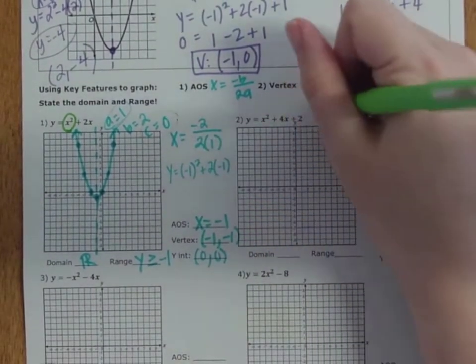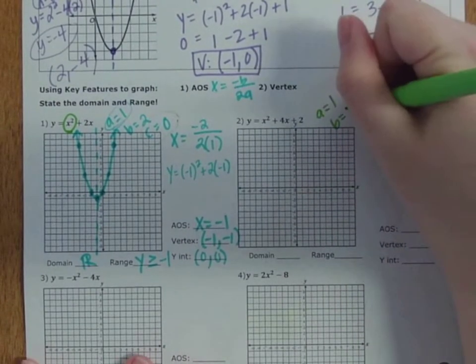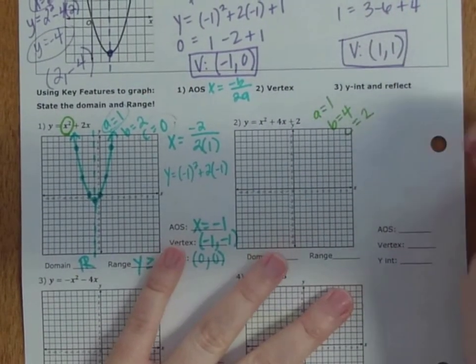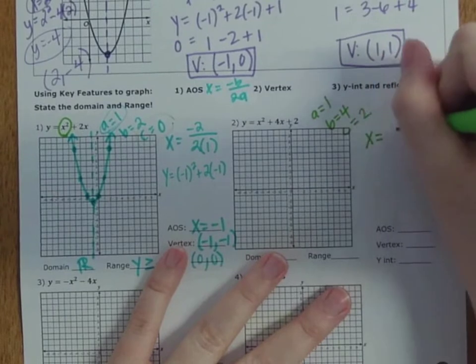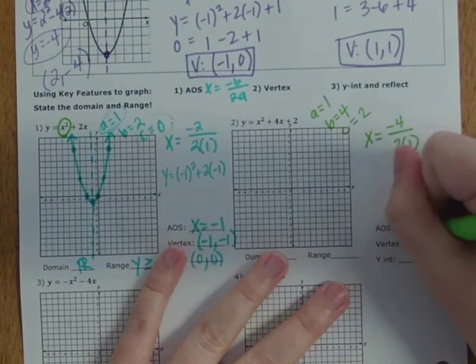Okay, on number 2, what is A equal? What is B equal? What is C equal? So finding the axis of symmetry, x equals negative B over 2 times A. What is my axis of symmetry?